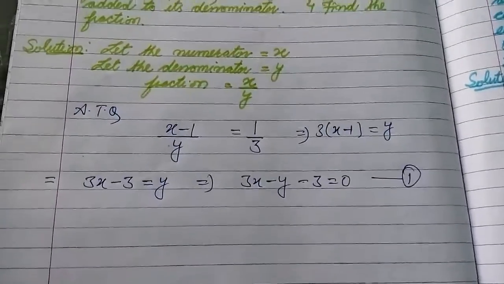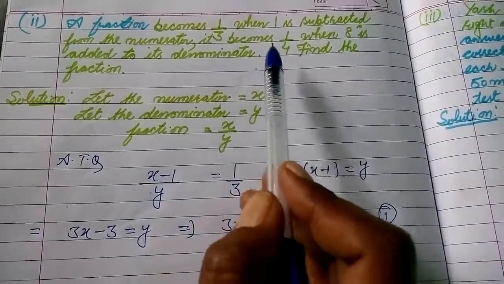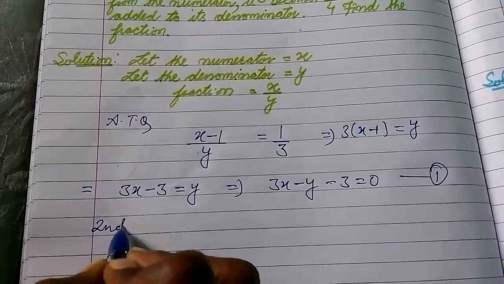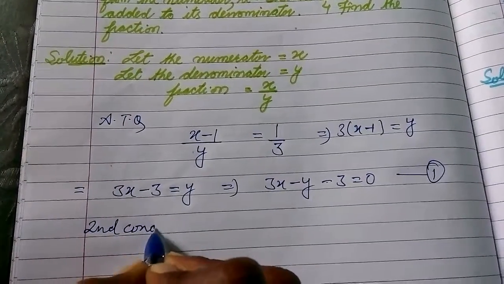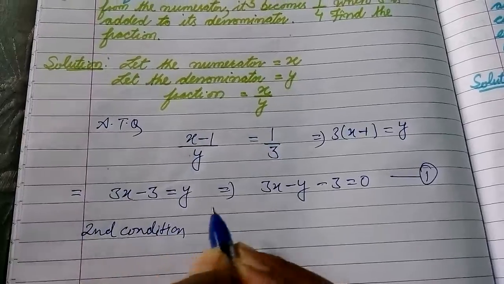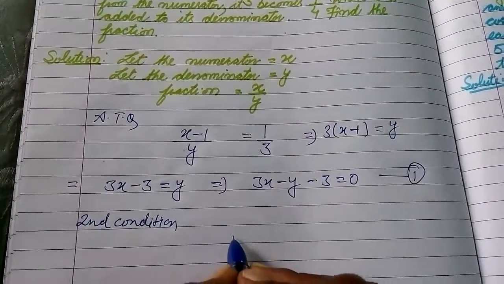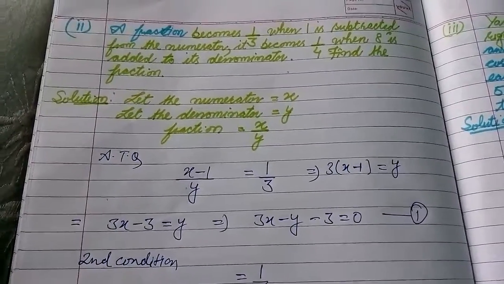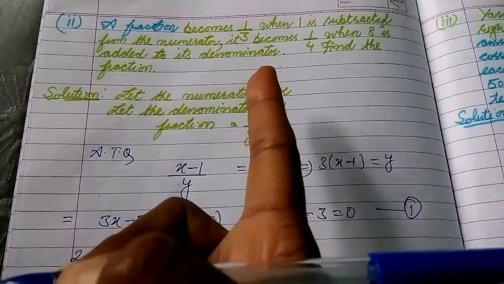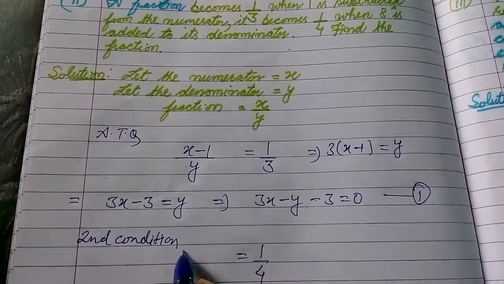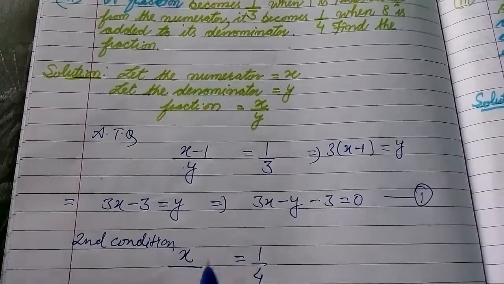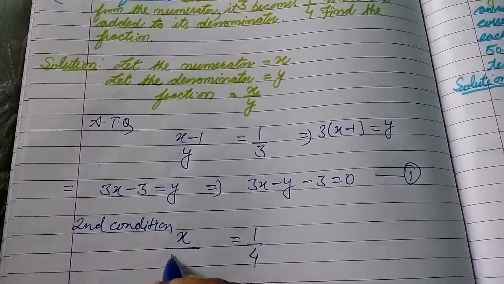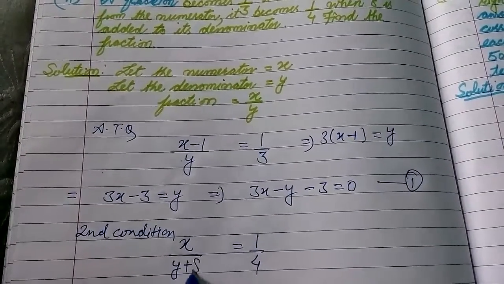Now let us go for the second equation. What is the second condition? It becomes 1 by 4 when 8 is added to its denominator. Now the numerator will remain the same, but I will add 8 to its denominator.